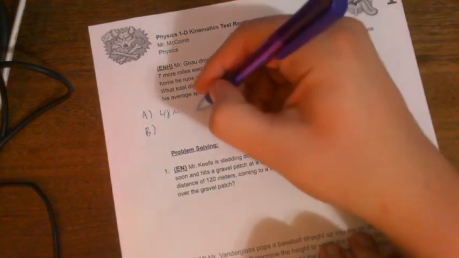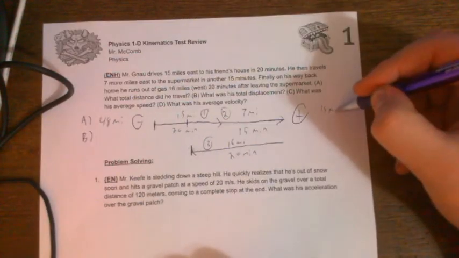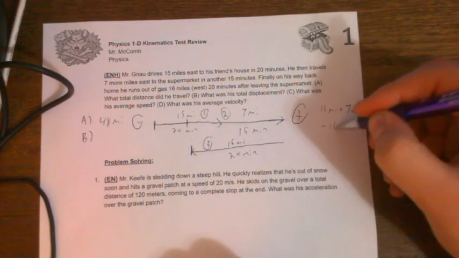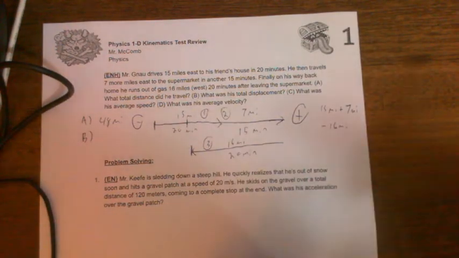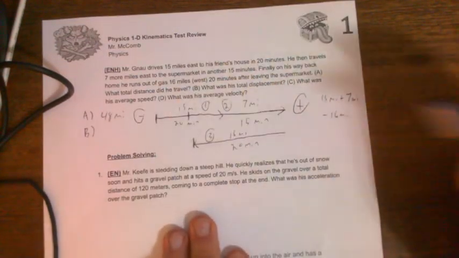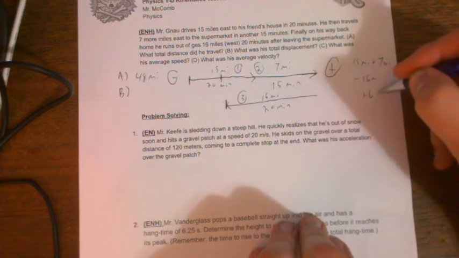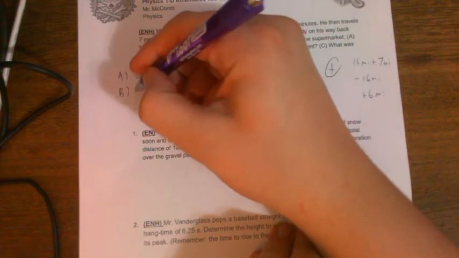I'll call this way positive and this way negative. We could do 15 miles from the east. So it's plus 15 miles. Plus another 7 miles, because we're calling east positive. And then minus 16 miles, because we go backwards there. Right? So 15 plus 7 is 22. I went 16 this way, so I'm going to end up with a net total of positive 6 miles.